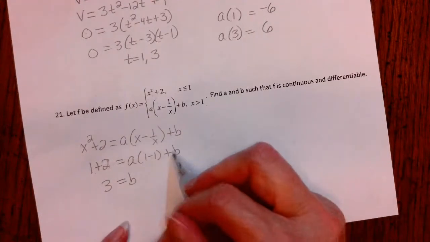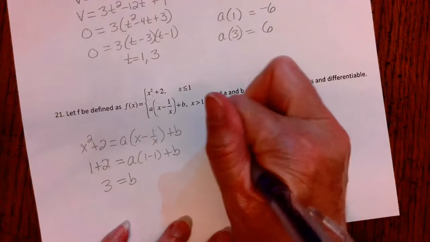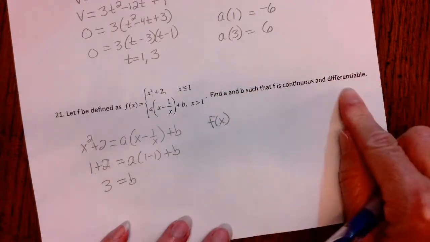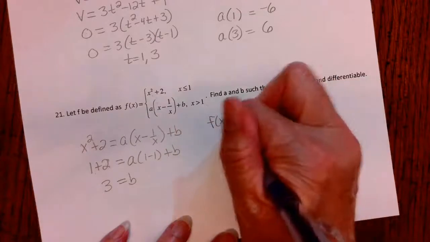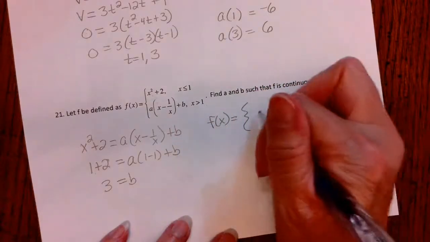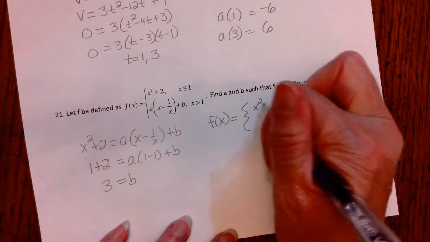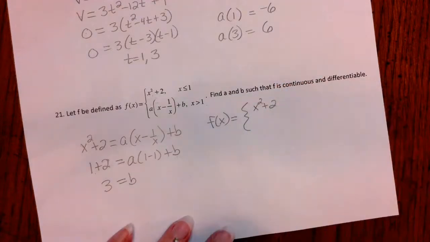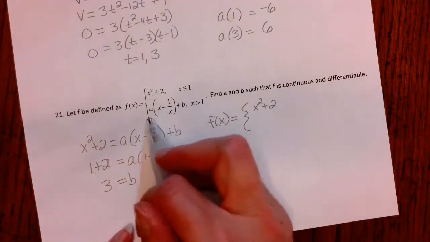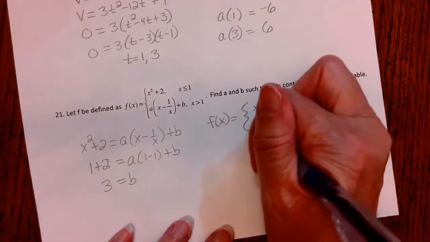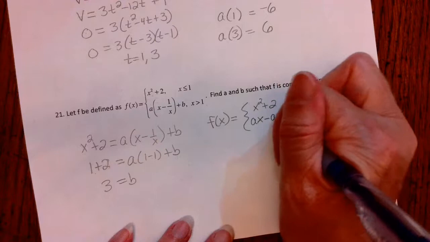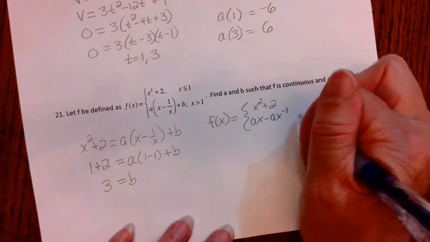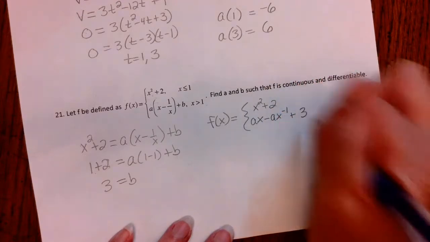From there, I'm going to rewrite f, because if we're talking about differentiability, I want to be able to take the derivative of this. So let's get f into a format that is easy for us to take a derivative. I'm going to distribute the a, it's a constant multiple, through. So I have ax minus ax to the negative 1 plus 3.